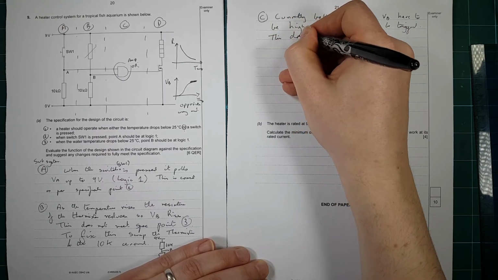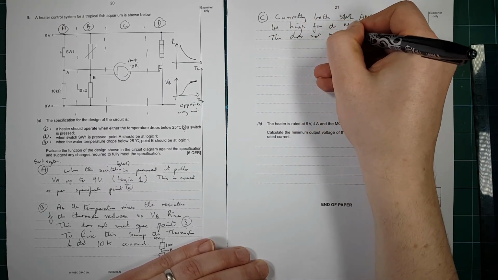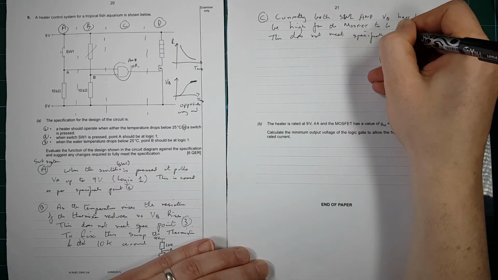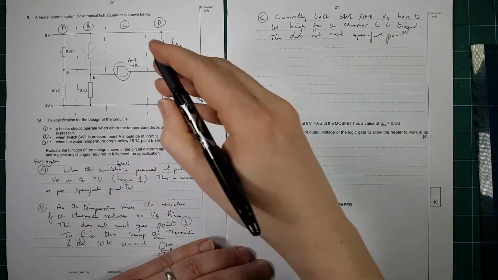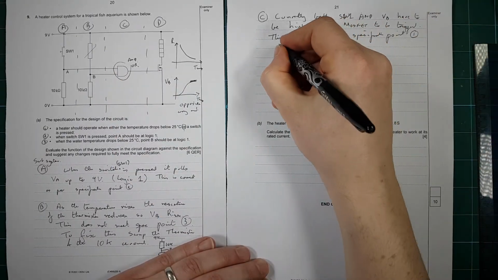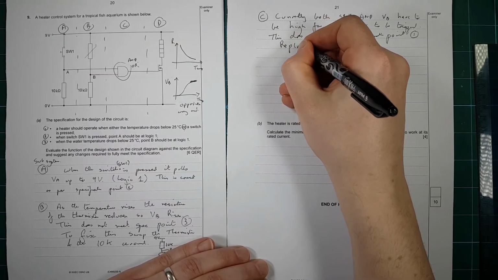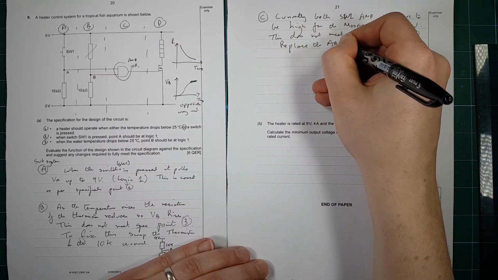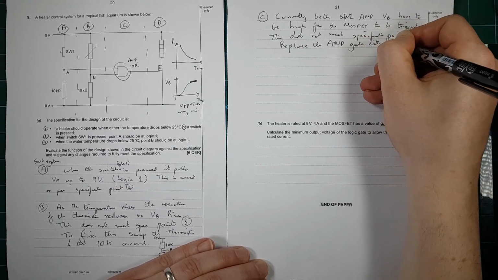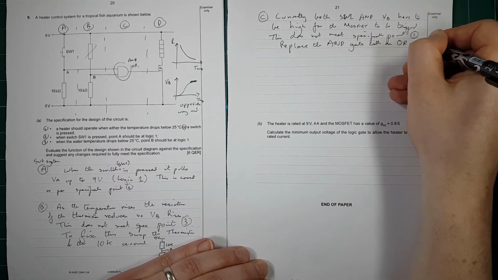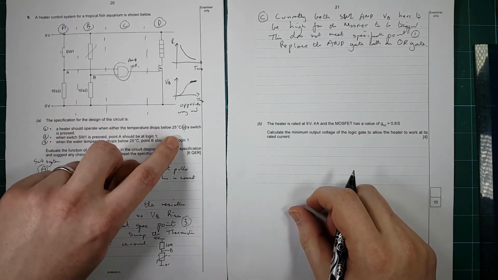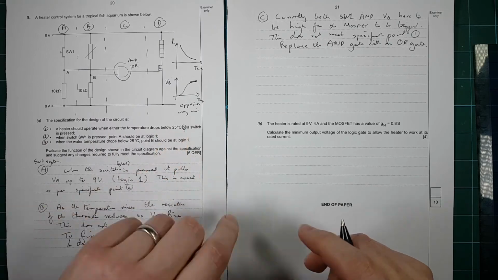This does not meet specification point 1. Replace the AND gate with an OR gate. Okay, so we've suggested our fix there. We need it to be OR because of that word there.